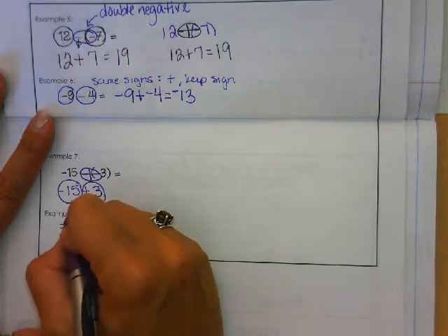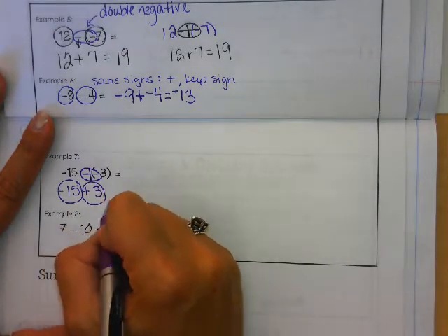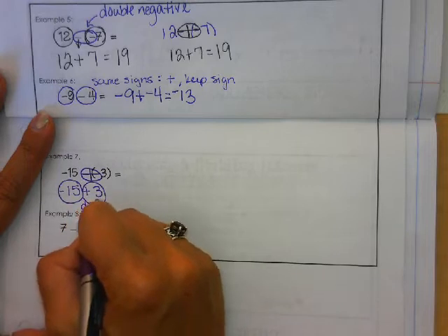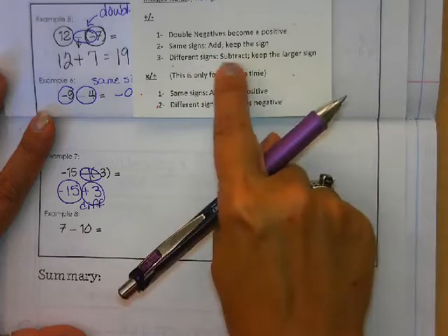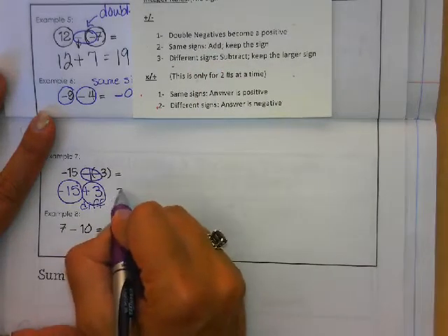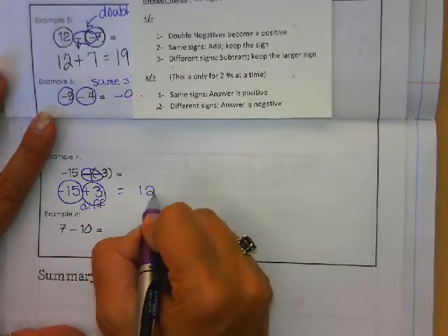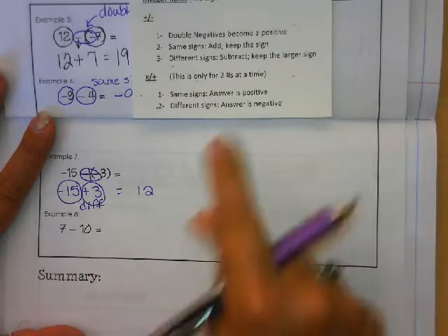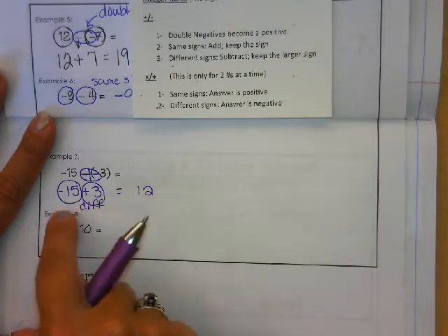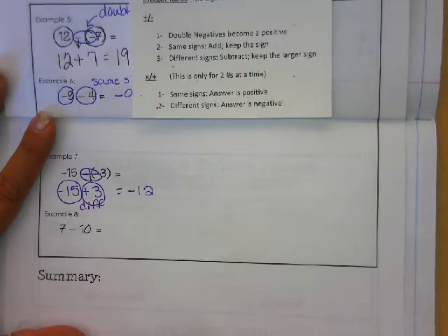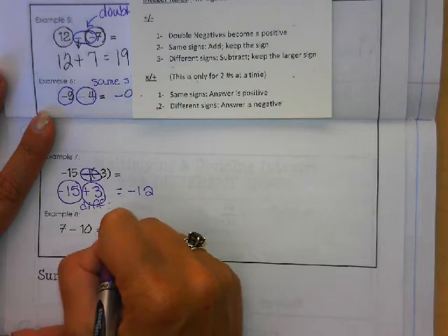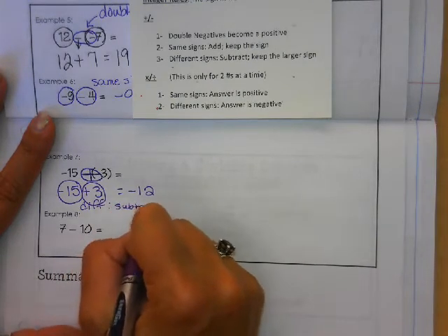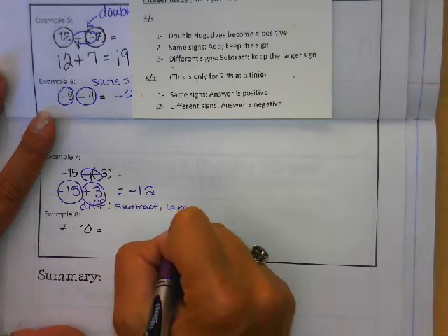So I need to ask myself, are the signs the same or different? So these signs are different. And if I was unsure what to do, I would go to my card right here, different signs. We're going to subtract the numbers. 15 minus 3 is 12. And keep the larger sign. What do I have more of? I have more negatives. So now my answer is negative 12. So because they were different, we subtracted. And we kept the larger sign.